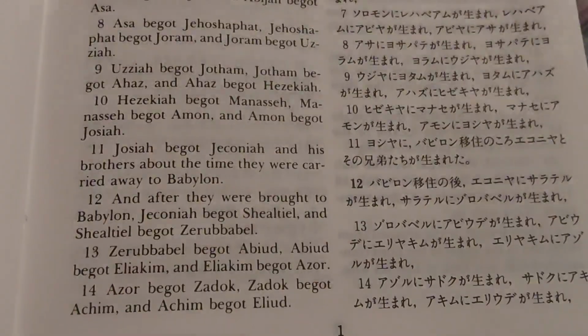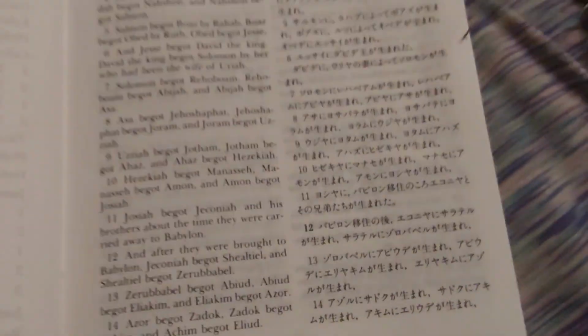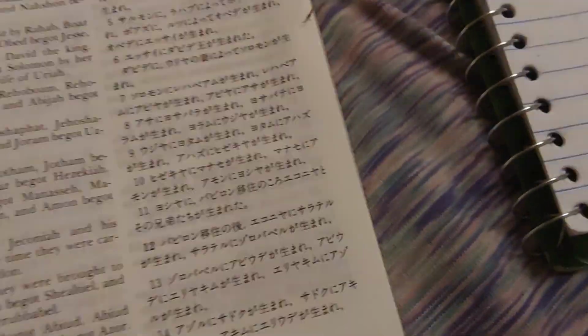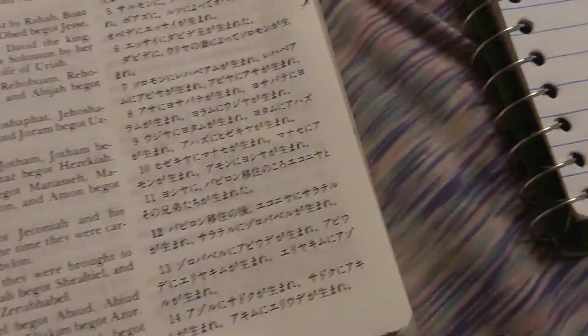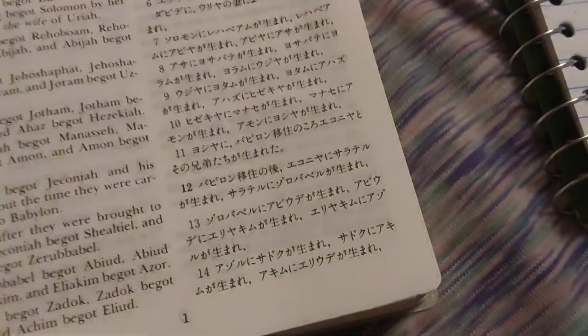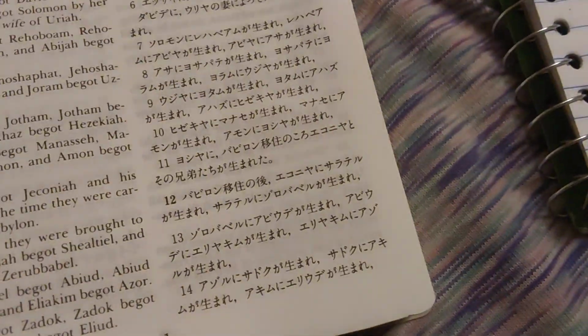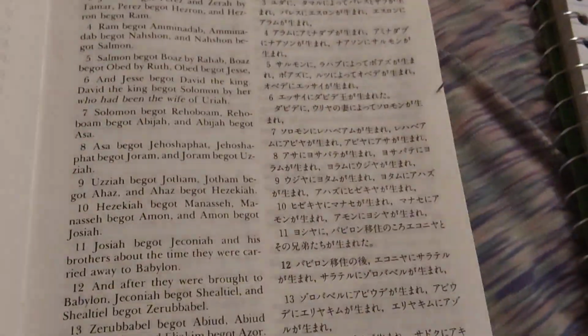The original Japanese, why did I just say original Japanese? Why did I say that? The Japanese translation has this idea of them moving to Babylon, not them being hauled off by the king, a Babylonian king. I don't know why. So that's an interesting divergence.